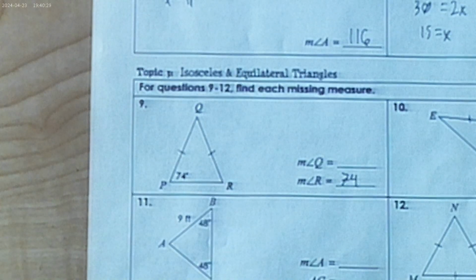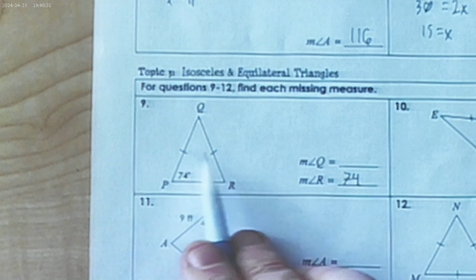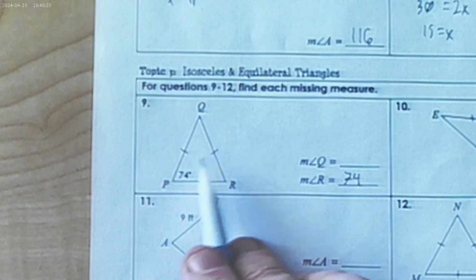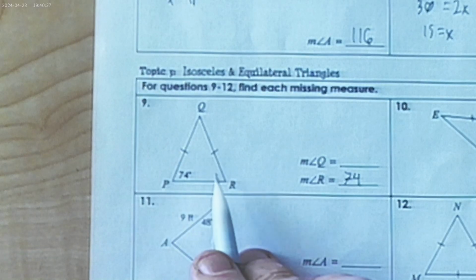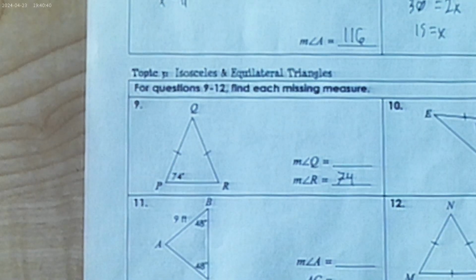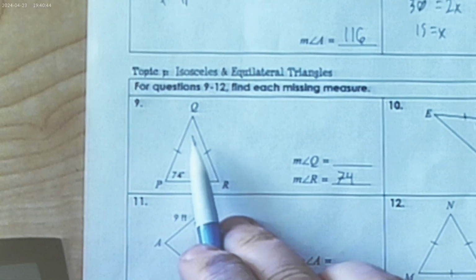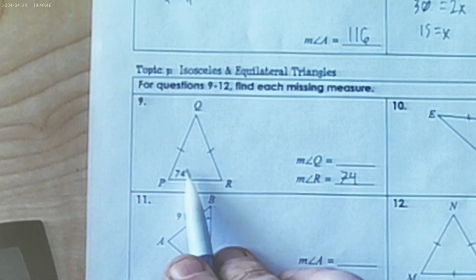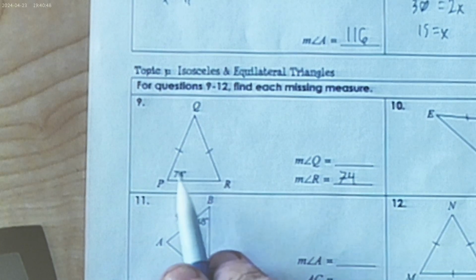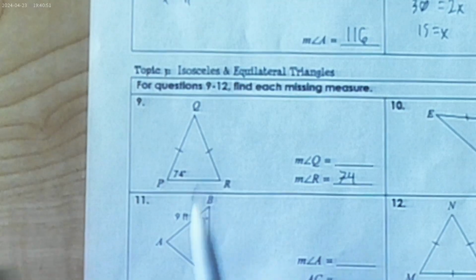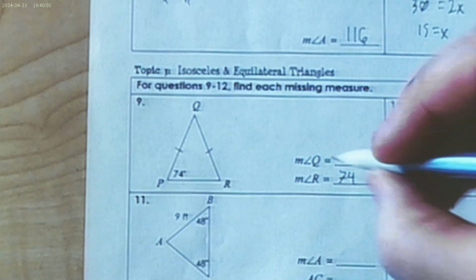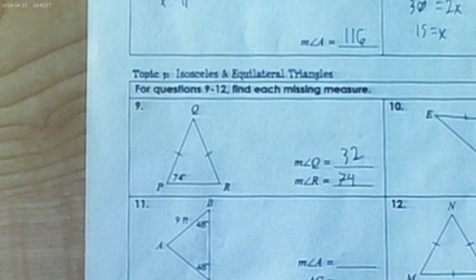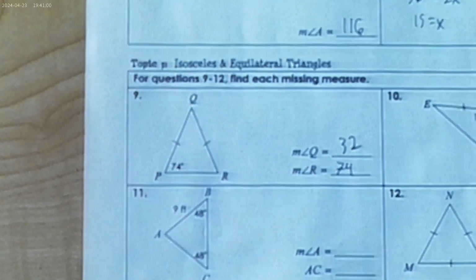Again, with isosceles triangles, you have two congruent sides. The angles opposite those sides will also be congruent. So if this is 74, that means that one's 74. So for Q, for this one up top, it's just a matter of getting 180 minus 74 minus 74. So in this case, Q is going to be 32. And there we have it.